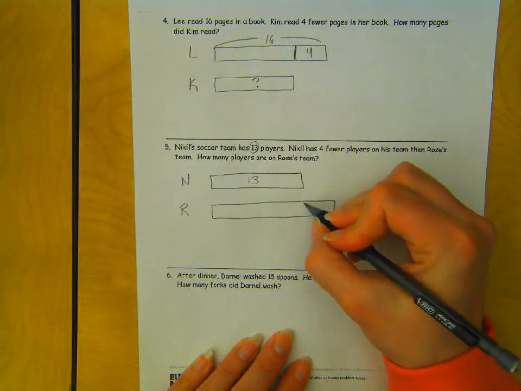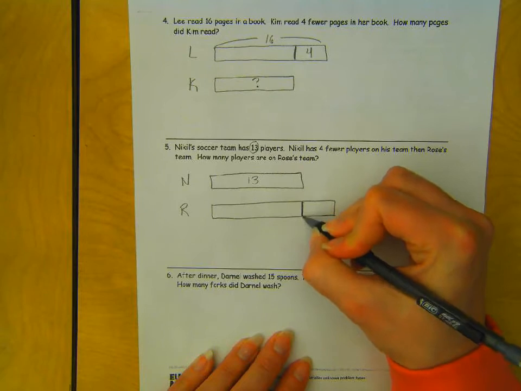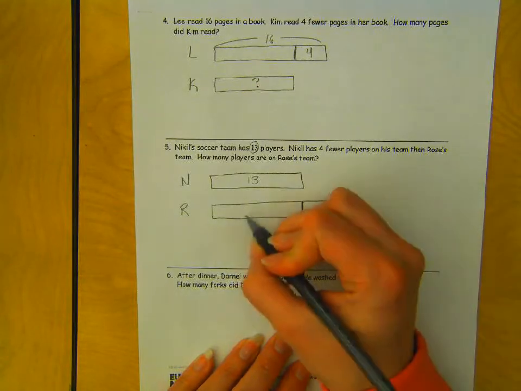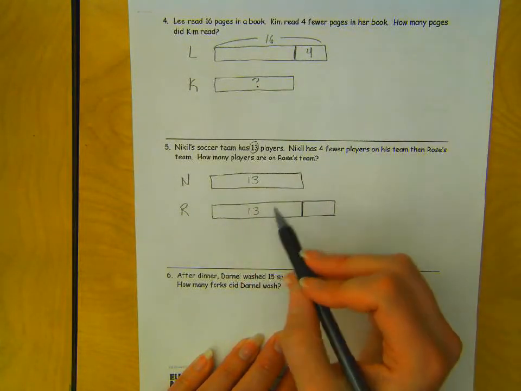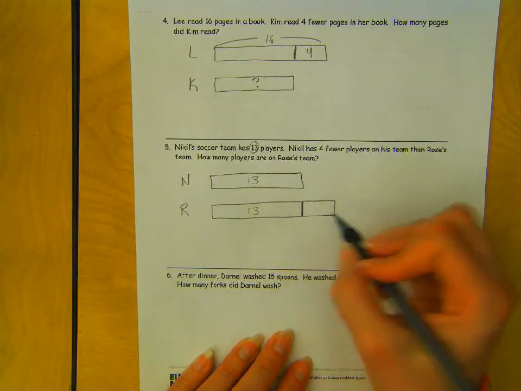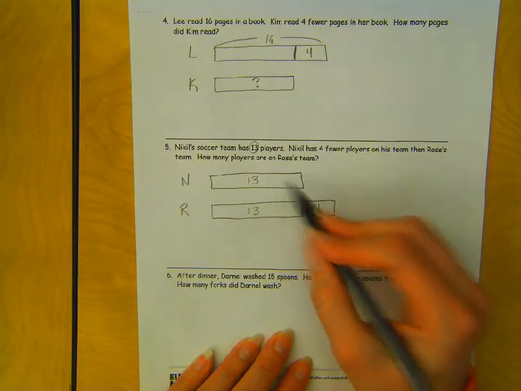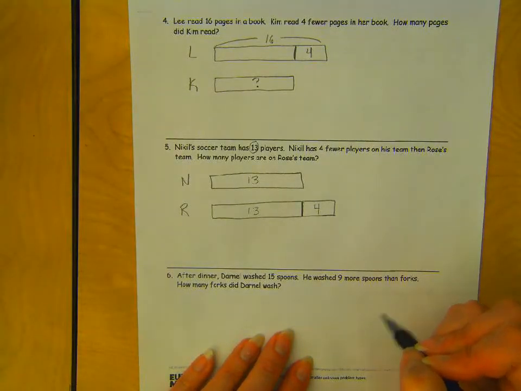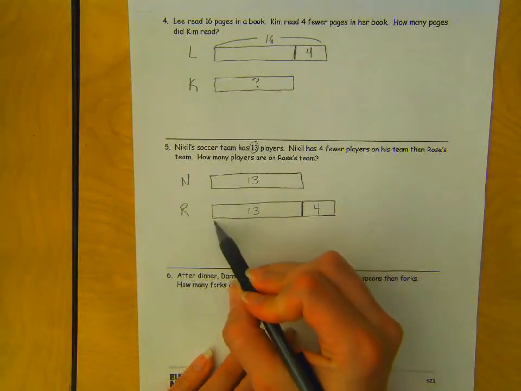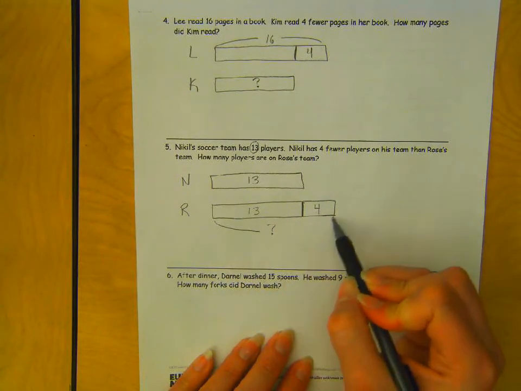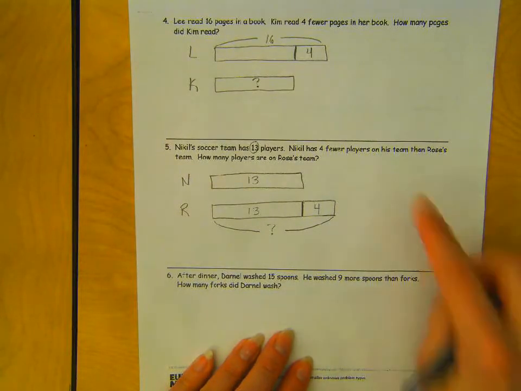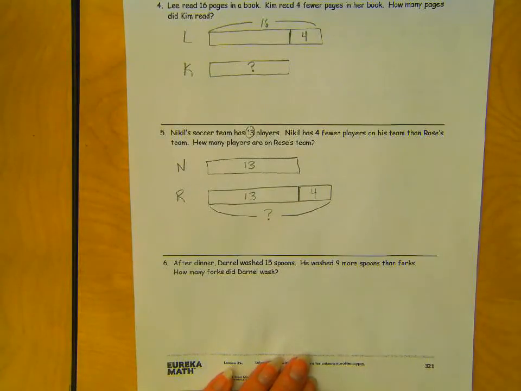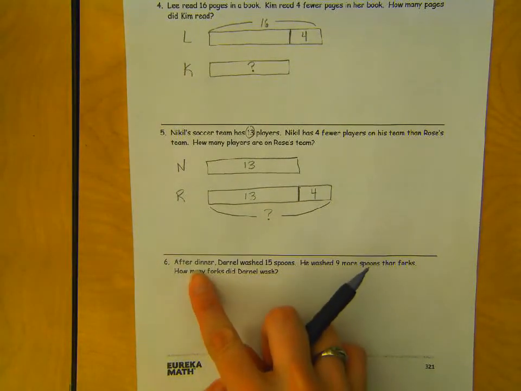Okay. And I'm going to cut this off right here to be the same amount. And we know that she has the 13 from Nikhil's team plus 4 more because he has 4 fewer. So that means she has 4 more. And so how many players are on Rose's team? Okay, you need to write a number sentence and a statement to answer the question. You can pause it to give yourself time to work on that while I read number 6.